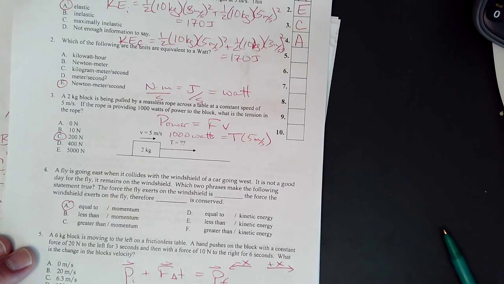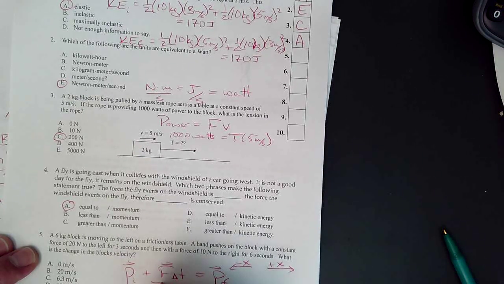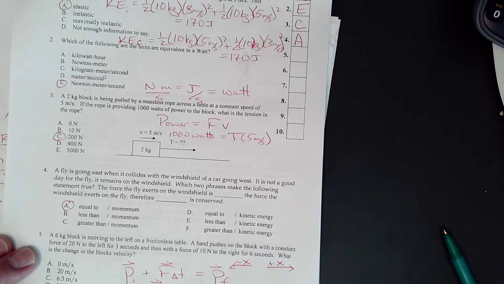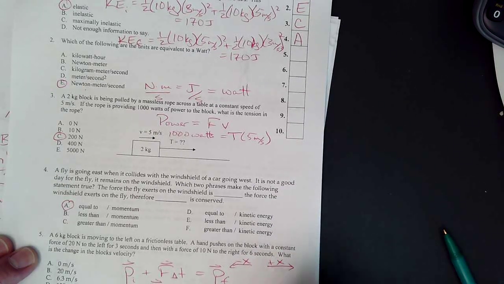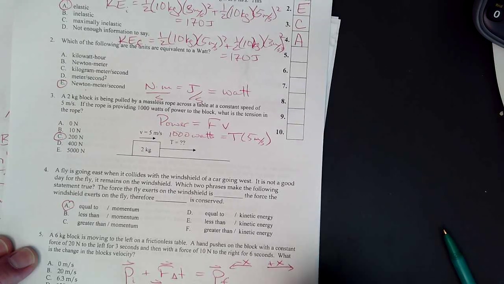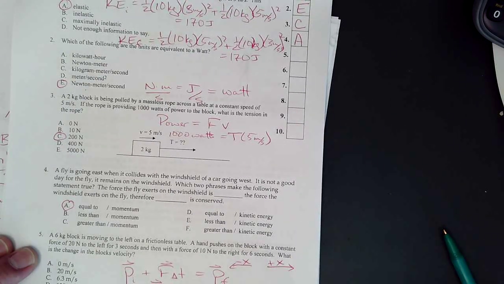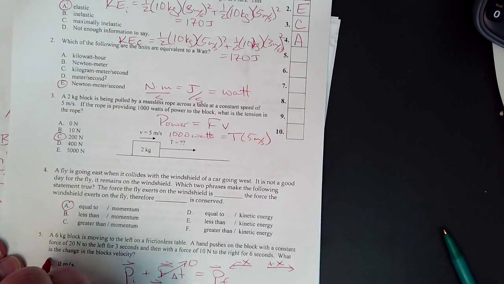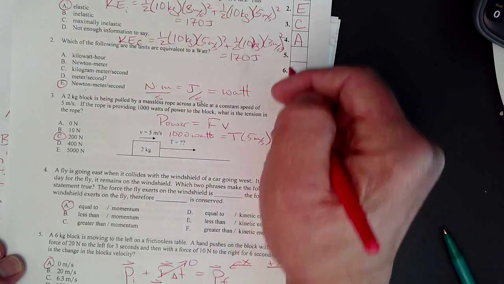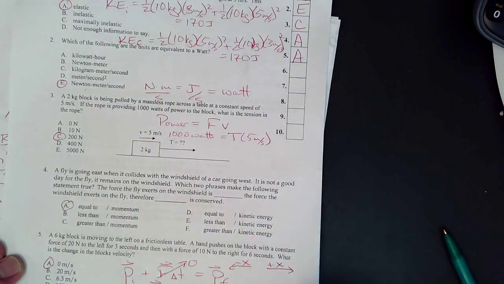Well, in this case, my force delta T is going to be two parts. I've got a negative 20 Newton force acting for 3 seconds, and I have a positive 10 Newton force acting for 6 seconds, and that all adds up to 0. And so if that's 0, then there's going to be no change in my momentum. Okay.